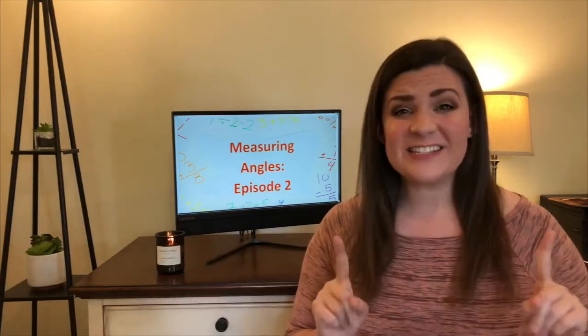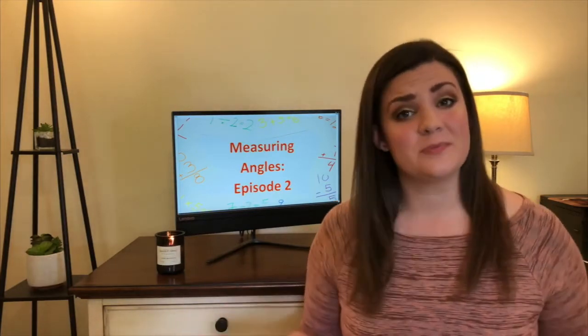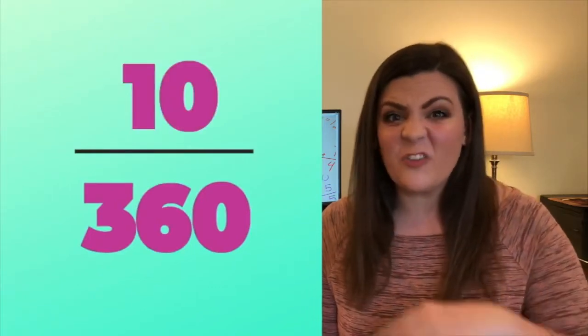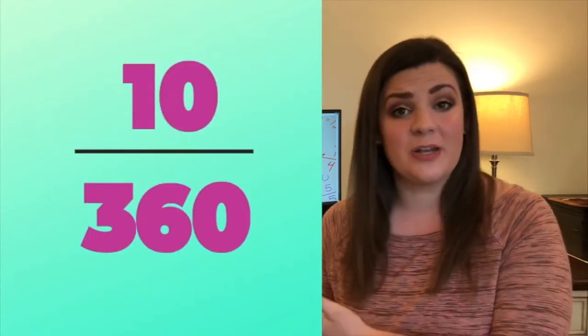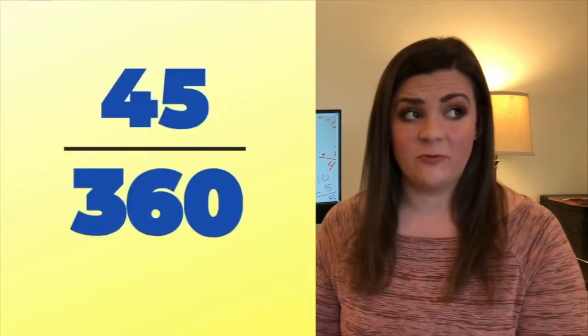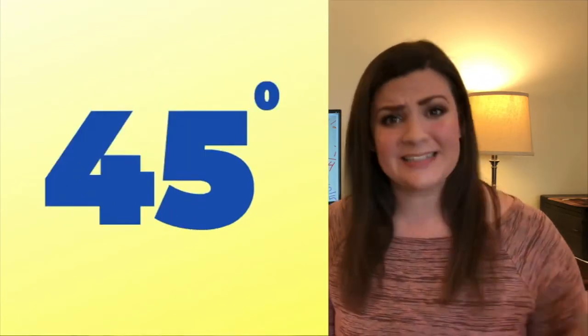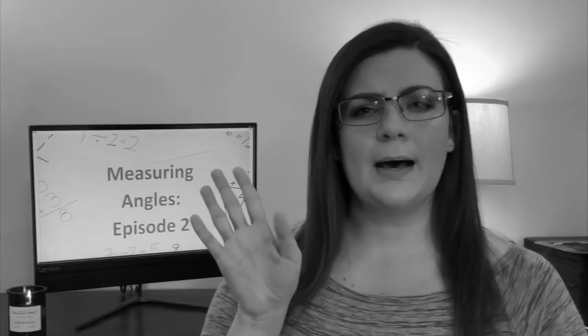those circles. Let's start with the easiest way to figure out what an angle's measurement is. If the fraction of the angle inside the circle has a denominator of 360, then whatever number is in the numerator is the measurement of the angle. So 10 over 360 would be a measurement of 10 degrees. And 45 over 360 would be a measurement of, you guessed it, 45 degrees. Make sense? Awesome. So what do we do if it doesn't have a denominator of 360?